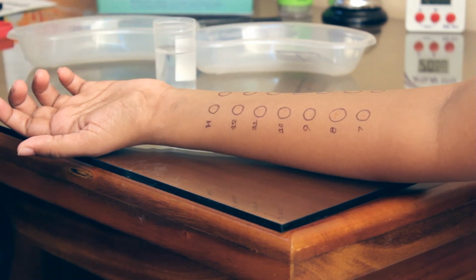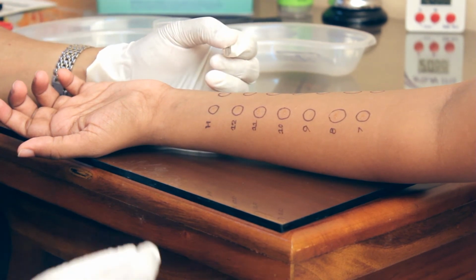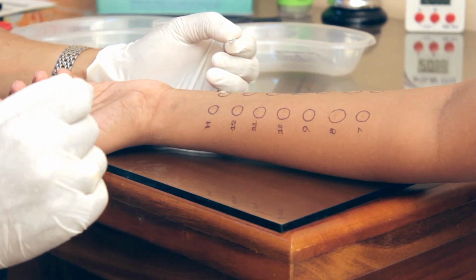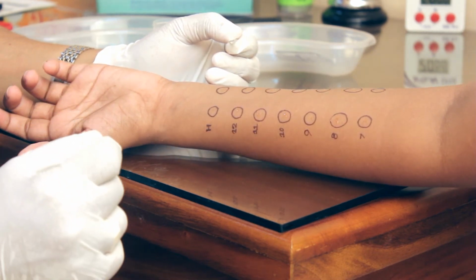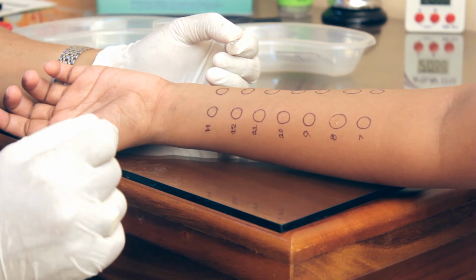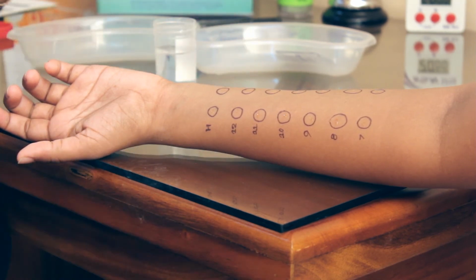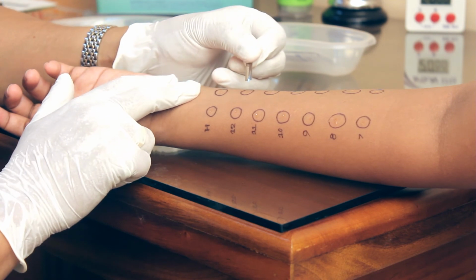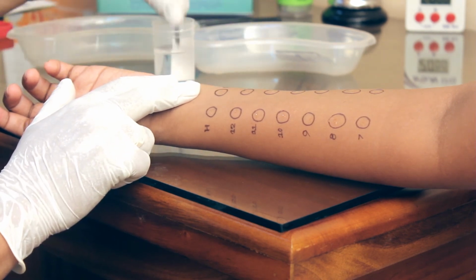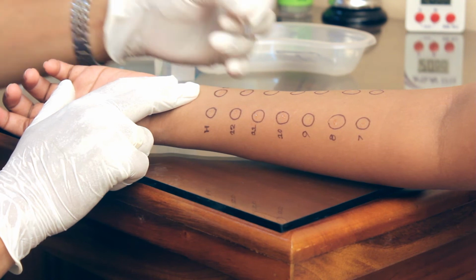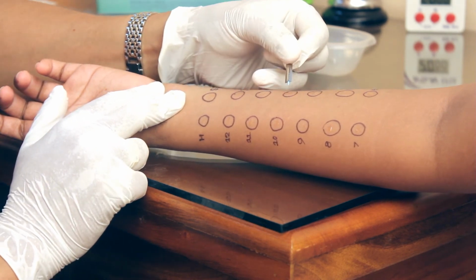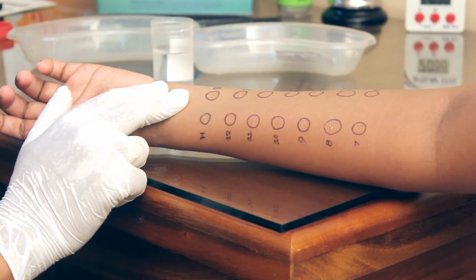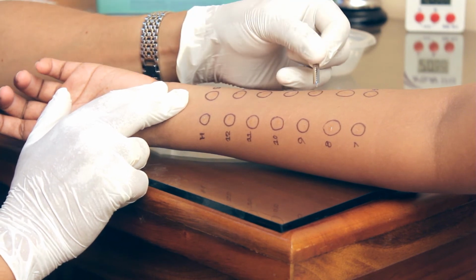So I will start doing the prick, and it is important that you do not prick the skin too deep because it can bleed, and also not too superficial, because then you may not get a reaction. In between the allergens, it is very important that you wash the tip of the lancet, otherwise the allergens can get mixed up.